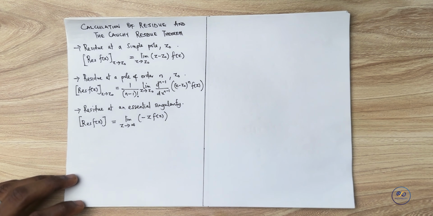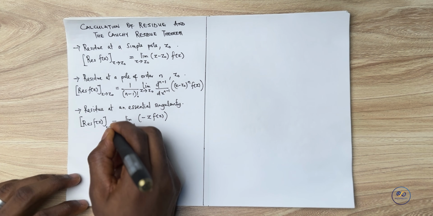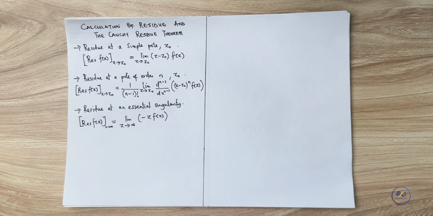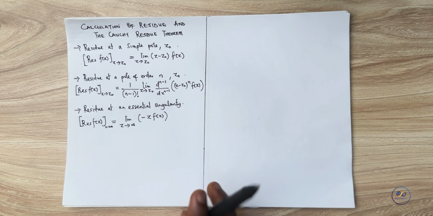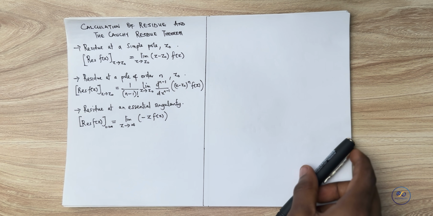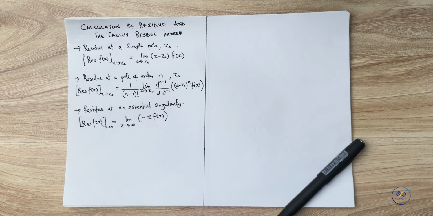Usually we say z tends to infinity. So the residue at an essential singularity is the limit as z tends to infinity of minus z f of z. These are very important values of the residue that we need to know.